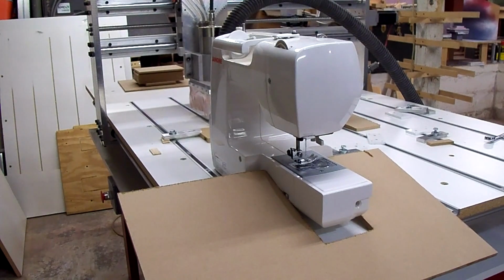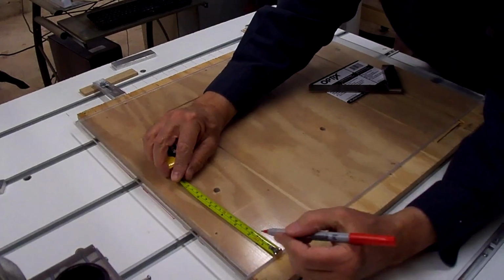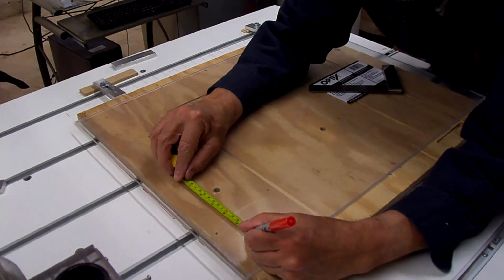We'll have to drill some holes in it to mount the legs to anyway, and we'll use those holes to screw it down. We'll come in 2 inches from each corner for the corner legs.